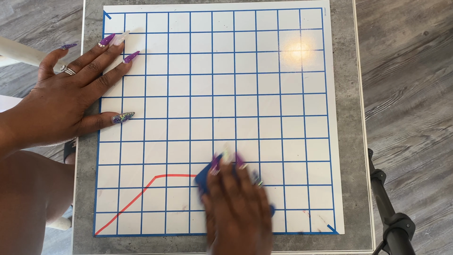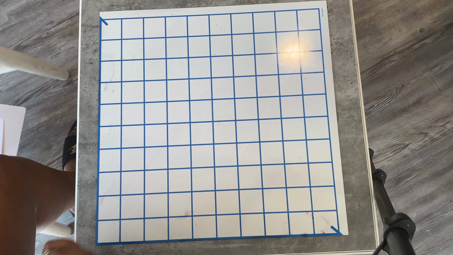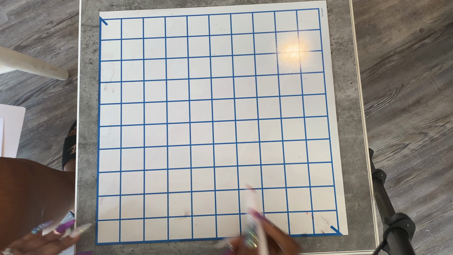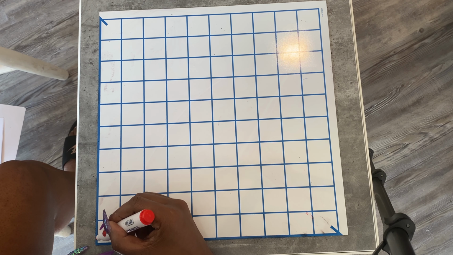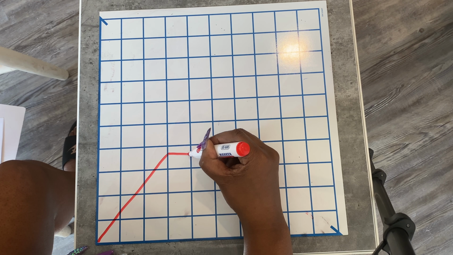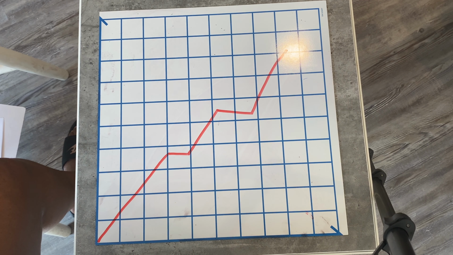Let's try another one. Uh-oh, sorry y'all. This thing keeps moving. I didn't move it, who moved it? Not me. All right, so this one's a little tricky to draw, but I'm gonna do my best. Okay. Hopefully that makes sense. You see what it is. All right, so on this graph, I'm trying to read what I have here.